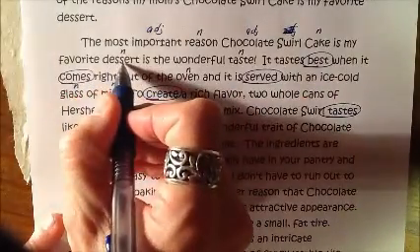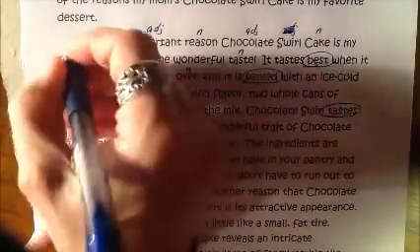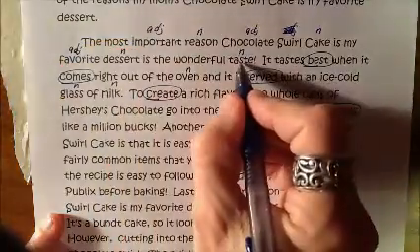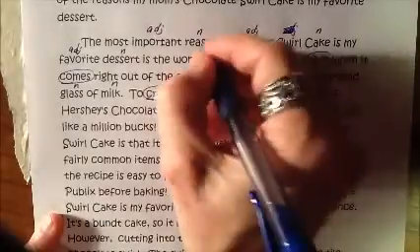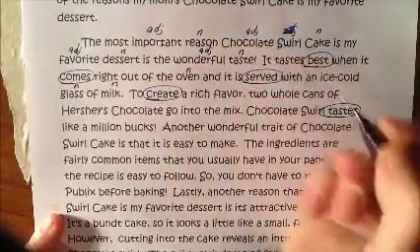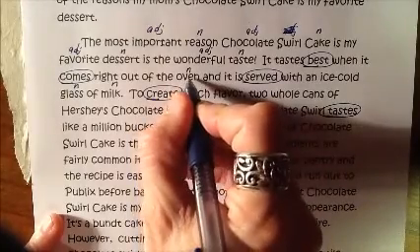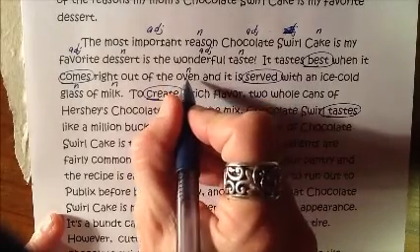Next noun is dessert. What kind of dessert? Favorite? ADJ, another adjective. Next one, taste. What kind of taste? Wonderful. ADJ. My next one is oven. What kind of oven? I don't have anything that answers that, so I don't have an adjective with it.